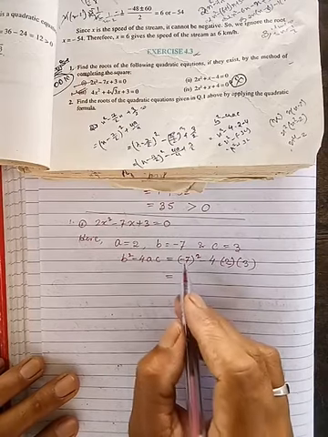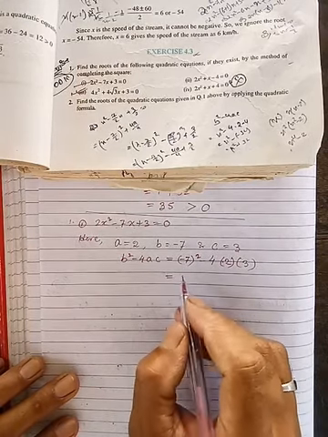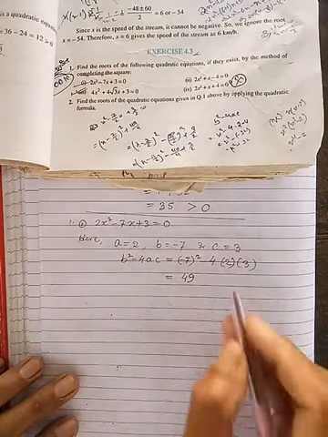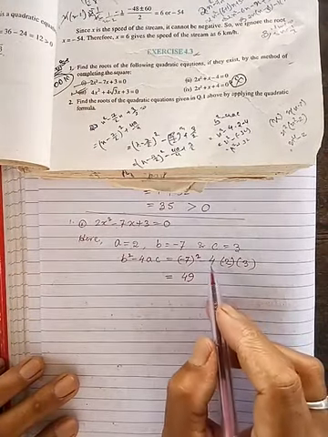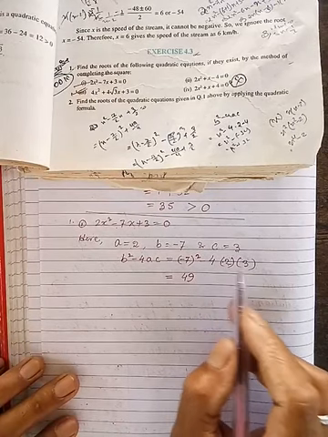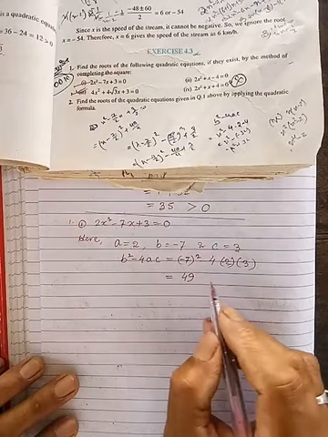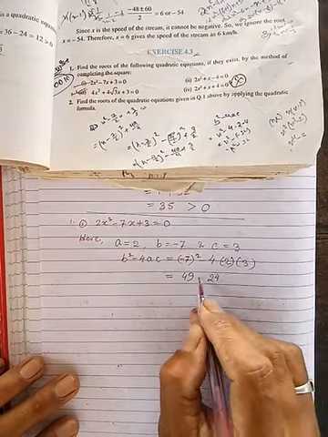B square minus 4ac. Minus 7 square is 7 times 7, which is 49, negative times negative is positive, so it will be plus 49. 4ac, let us multiply. 4 times 3 is 12, 12 times 2 is 24, it will be minus 24.